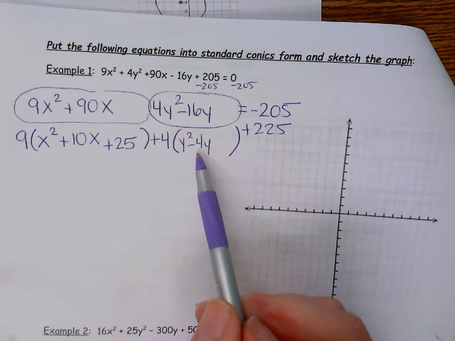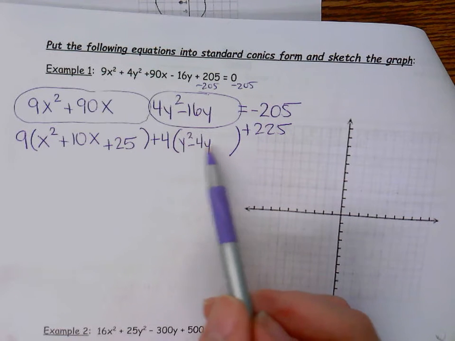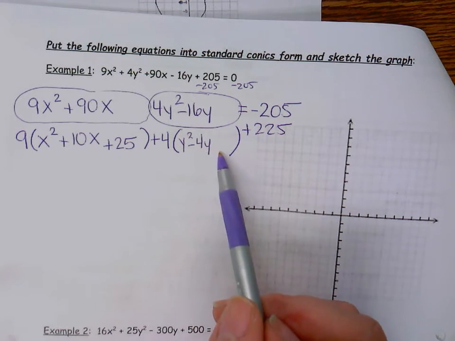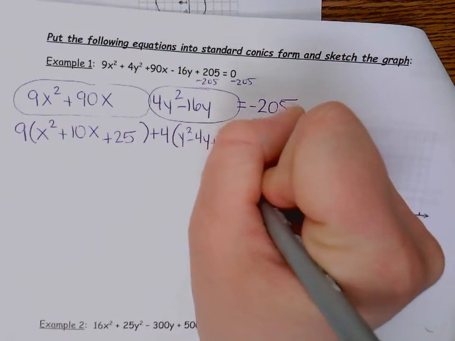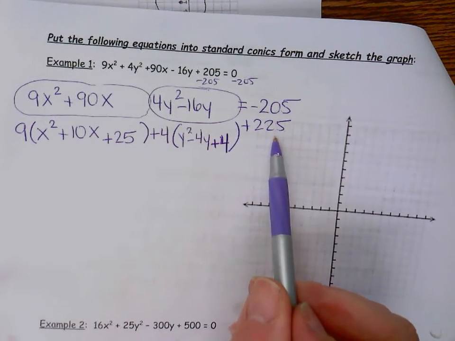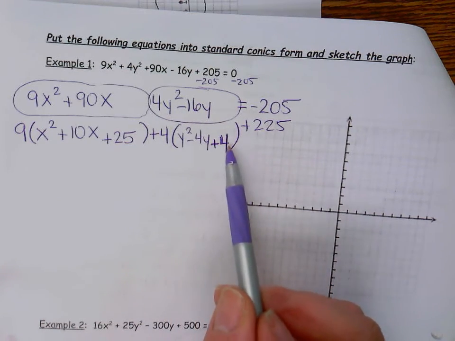So what do I need to add inside the parenthesis to complete the square? I'm going to cut this in half, -2, and then square it, +4. So I need to complete the square inside by adding 4. What do I need to add to the other side of the equation? Yeah, the 4 gets multiplied by the 4 to give you 16.